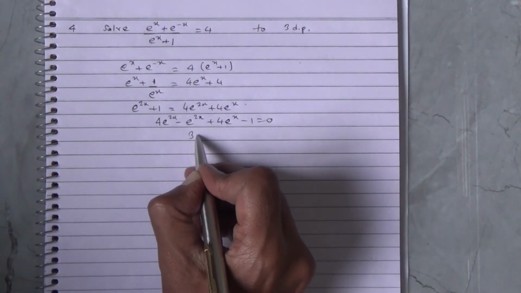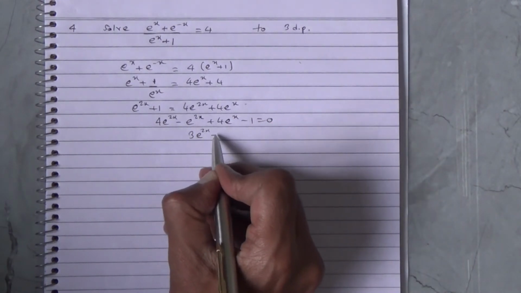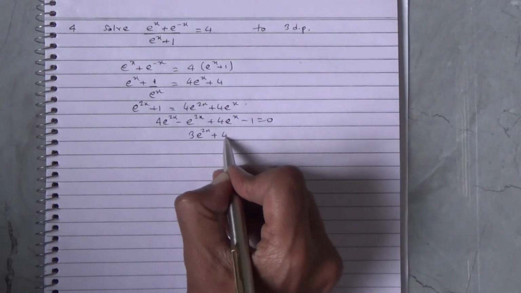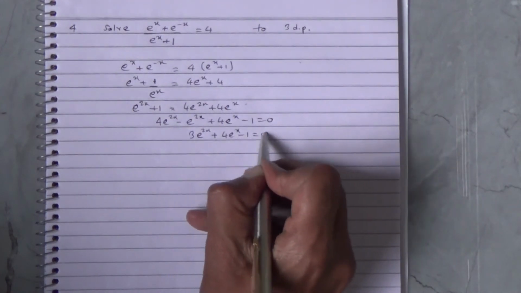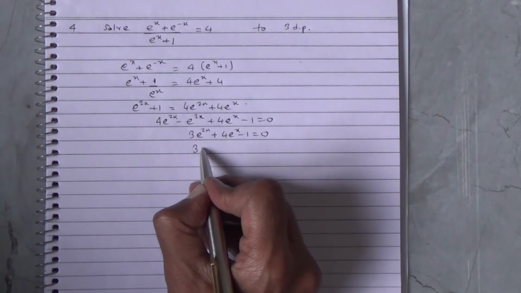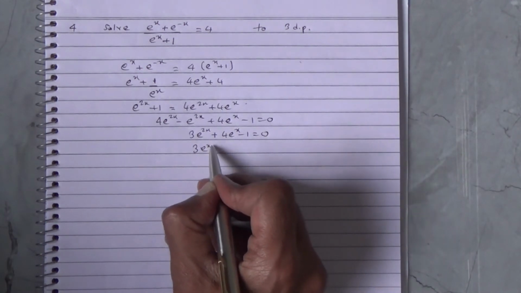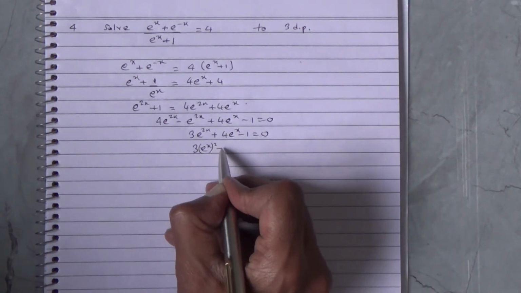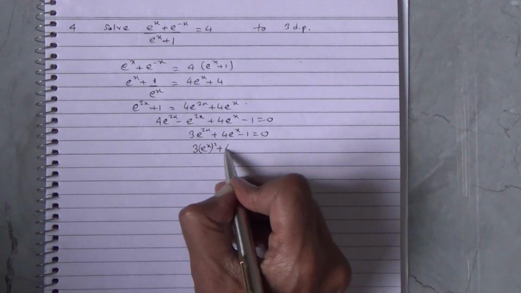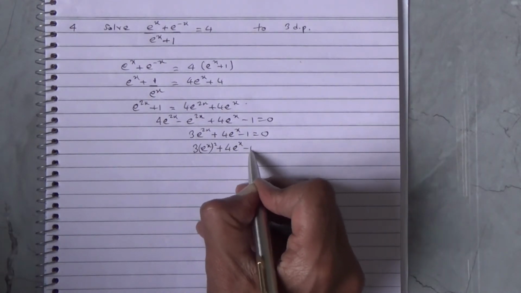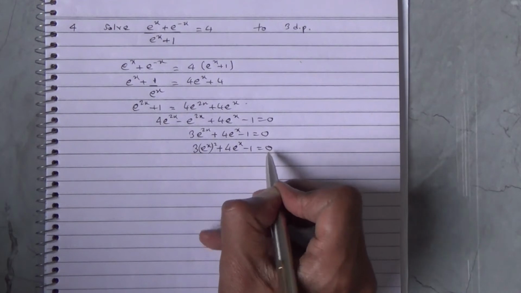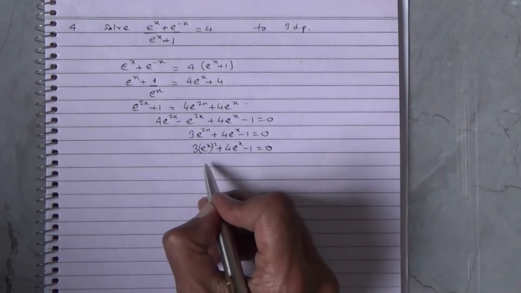So 3e^(2x) + 4e^x - 1 is equal to 0. We're saying 3(e^x)^2 + 4e^x - 1 is equal to 0. That's a quadratic equation.